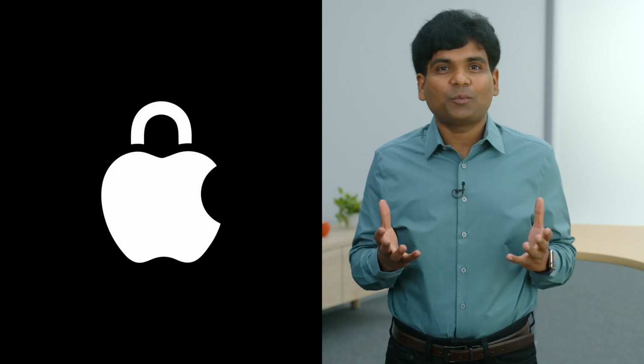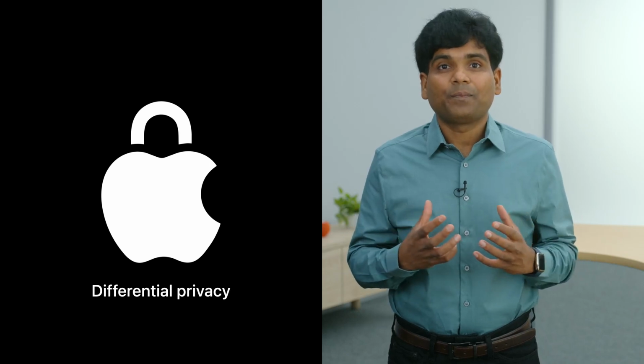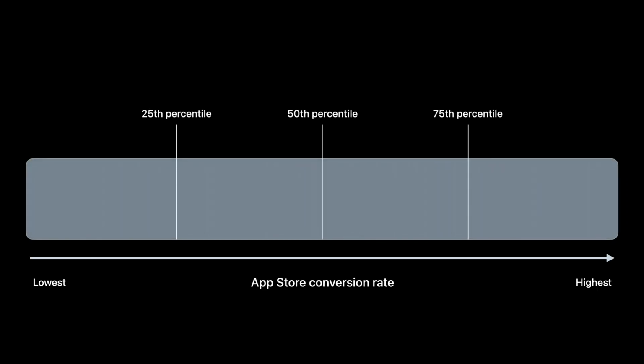Next, let's talk about privacy. At Apple, we have significant experience with building great products that also have great privacy, and we used that experience here. In order to accomplish our privacy goals, we use a technique called differential privacy, which is the gold standard for ensuring that aggregated data can remain both helpful and private at the same time. When we calculate your peer group's overall conversion rate, we add small amounts of noise to each data point we share about your peer group.